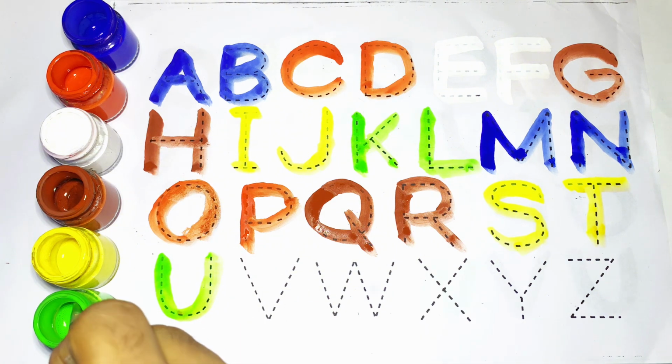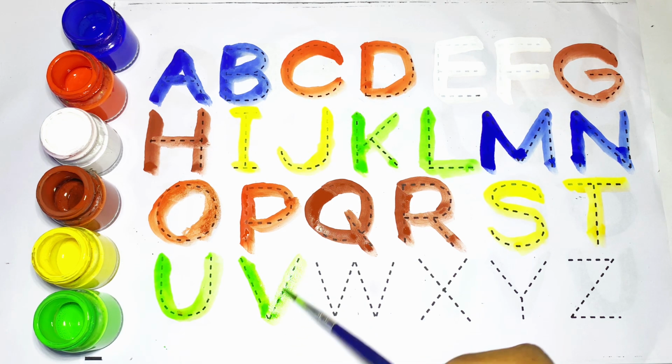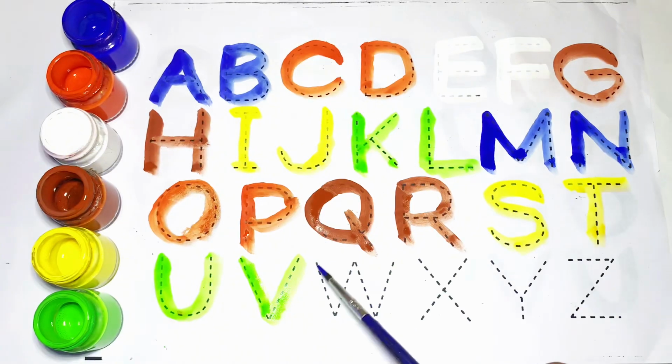Kids, again use green color and draw V. V for vanilla. Kids, now draw W. W for wolf. And again use blue color.